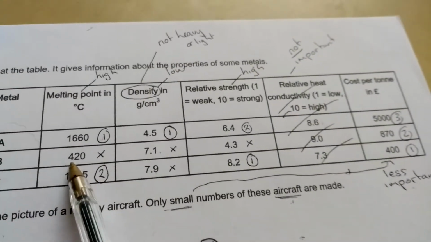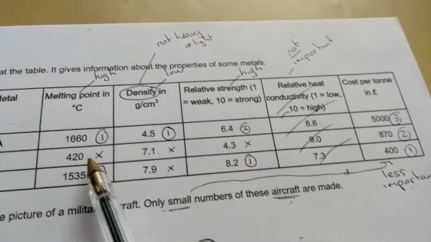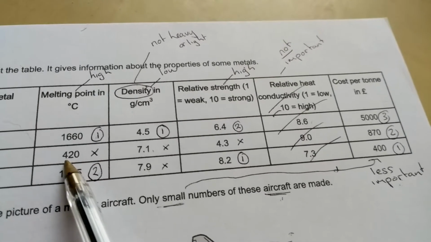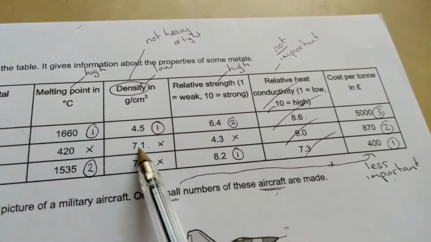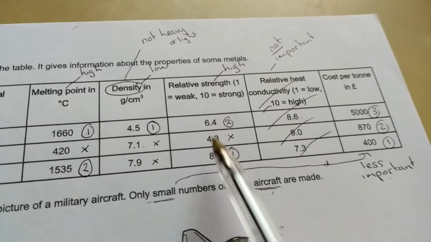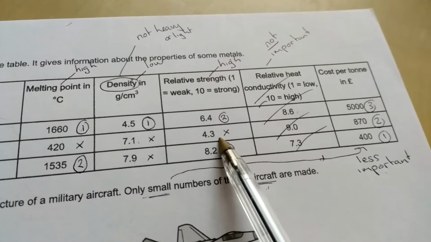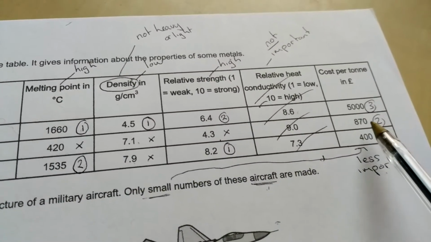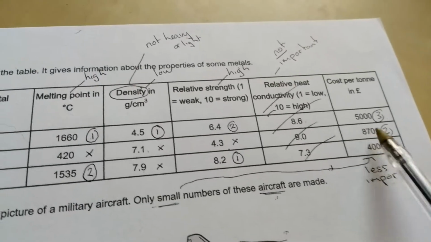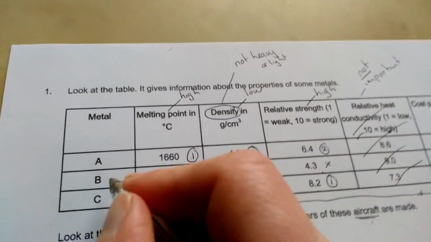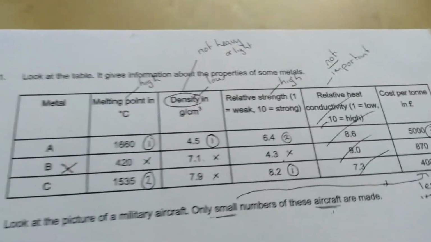If I look at B, B's definitely not the one to choose because it's got the lowest melting point. It's bad for the density, so it's got a cross by all of these. It's not very strong. So the only thing it's got going for it is that it's not that expensive. So we're definitely not going to go with B.